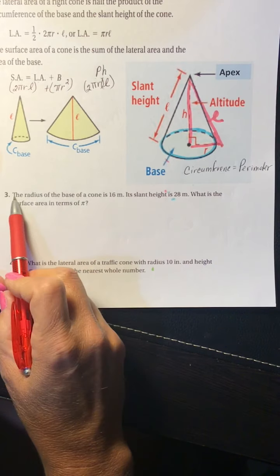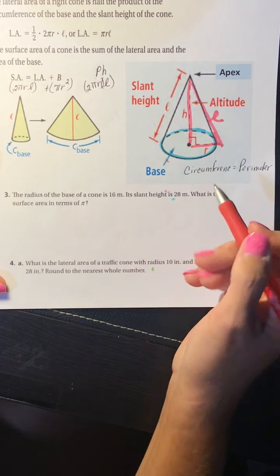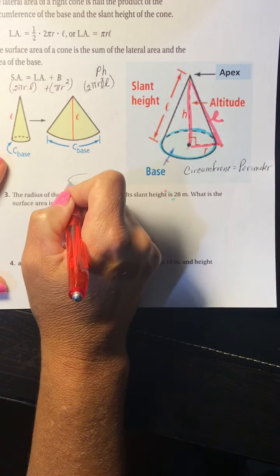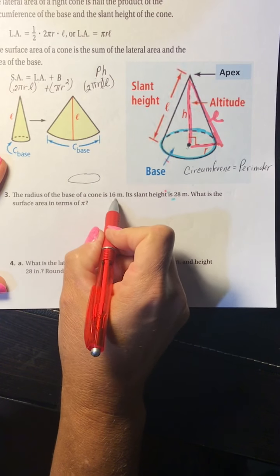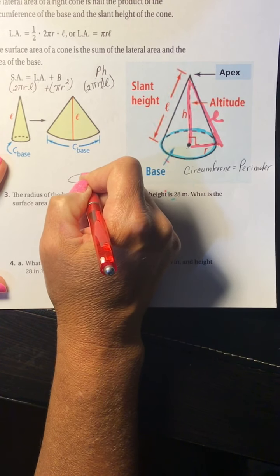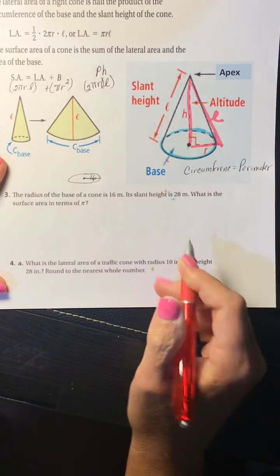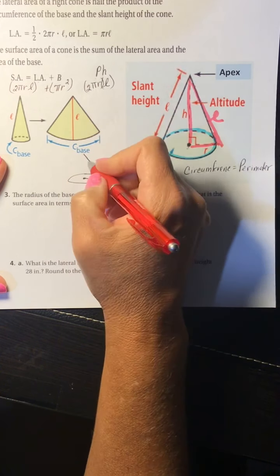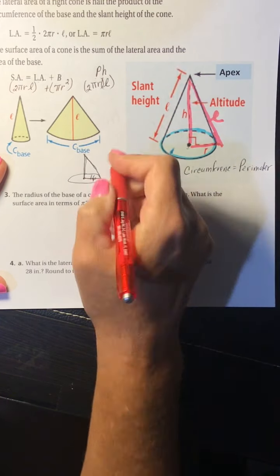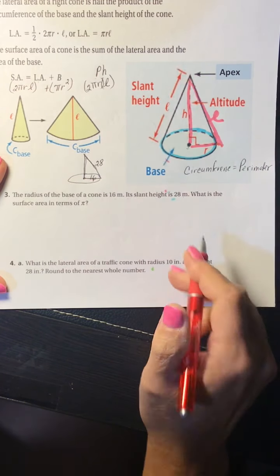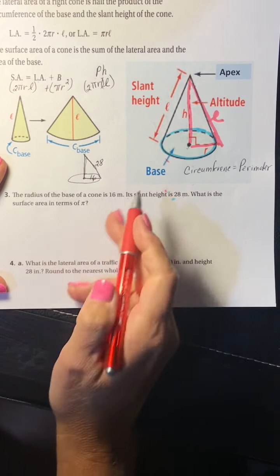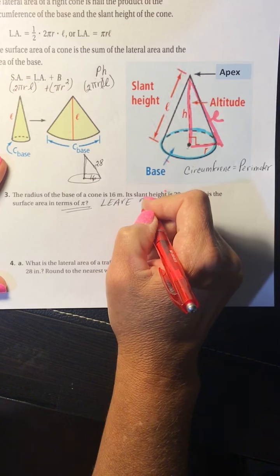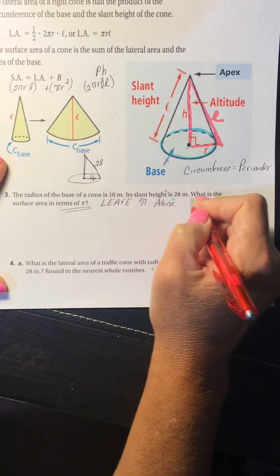All right, the radius of the base of the cone is 16. So from the center to the edge is 16. Don't be afraid to draw a picture. The radius means they're giving me this distance. Its slant height is 28, so they're telling me I know the slant height. What is the surface area in terms of pi? Leave pi alone. That means do not convert.